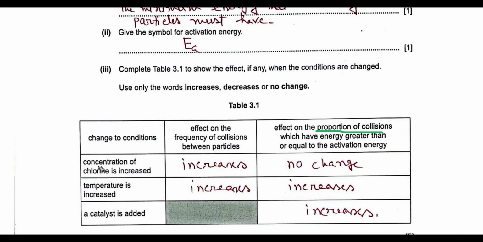Number 1, first the concentration of chlorine is increased. If concentration is increased, the frequency of collisions increases, and the proportion of collisions with energy greater than or equal to activation energy shows no change, remaining constant.